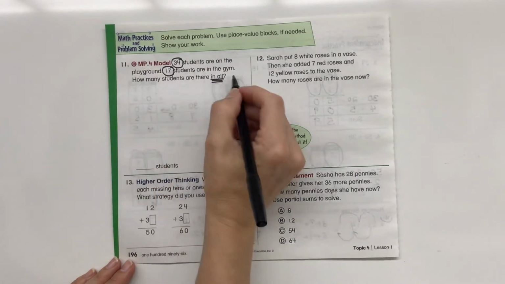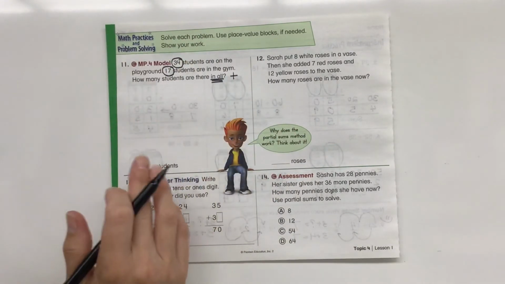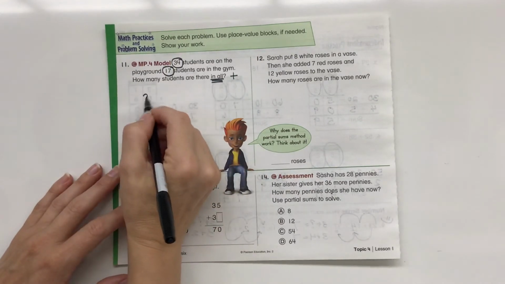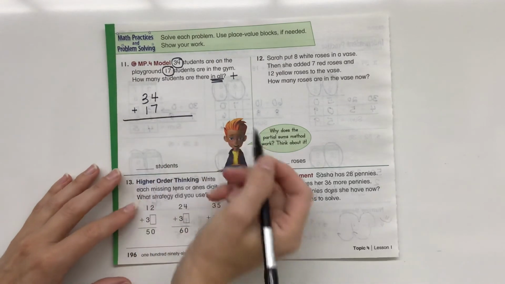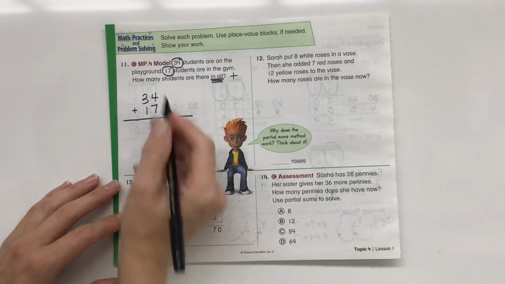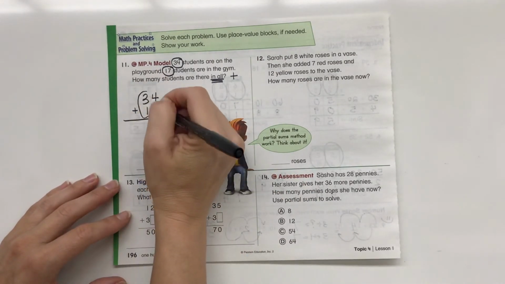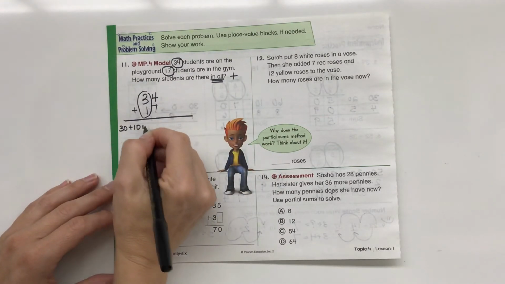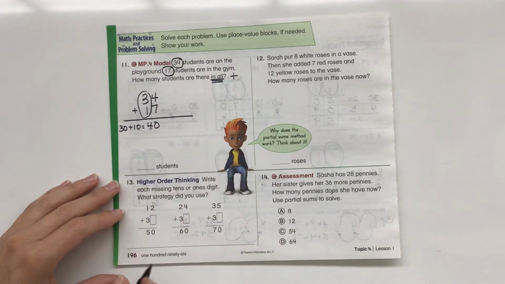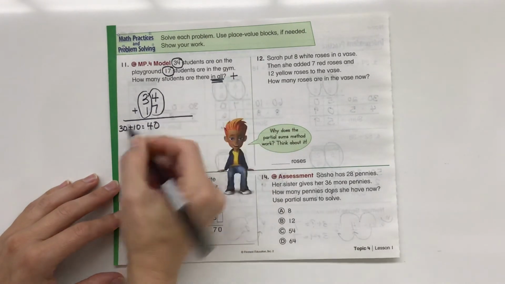Let's see, 34. I know we're going to add those two groups together. So we can do 34 plus 17. Now take a look at this. I'm going to do our partial sum strategy. So I'm going to add our tens first. 30 plus 10 equals 40. And then I'm going to do our ones.